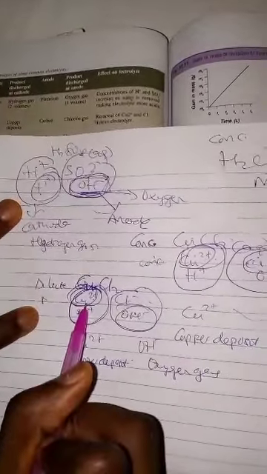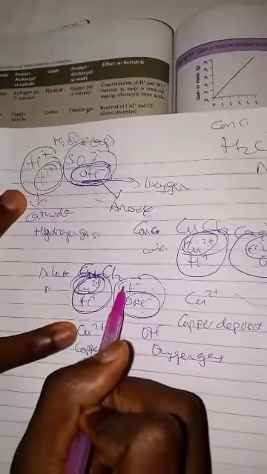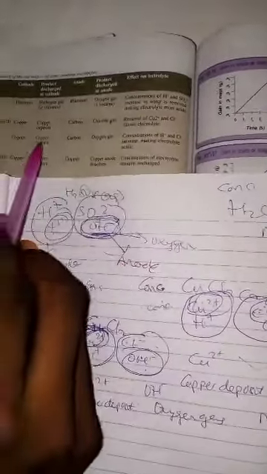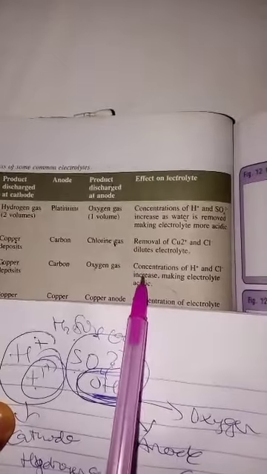If they ask you what will be the effect on the electrolyte: you've removed copper, you've removed OH-. What do you have left? You have H+ and Cl-. What's that? Acidic. The solution will be more acidic. Do you get it now? Let's check. You have copper deposit, then you have oxygen gas, making the electrolyte acidic. Do you get it now?